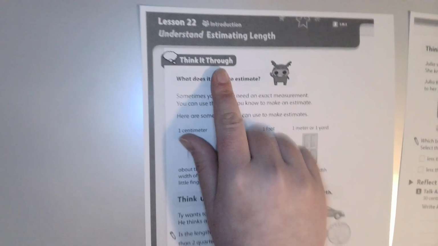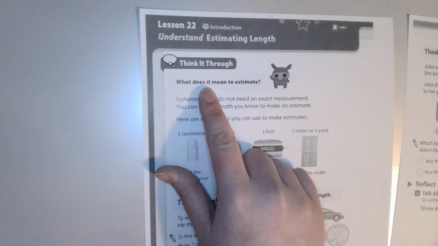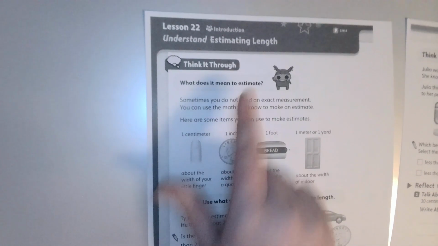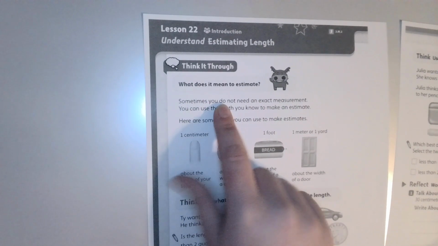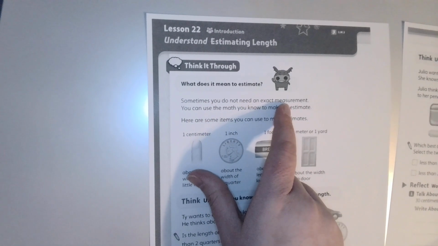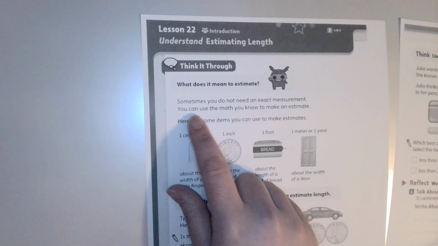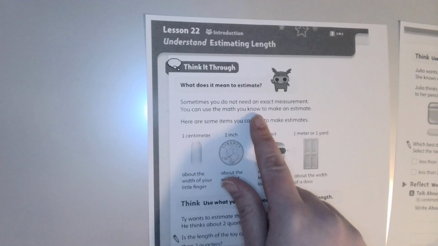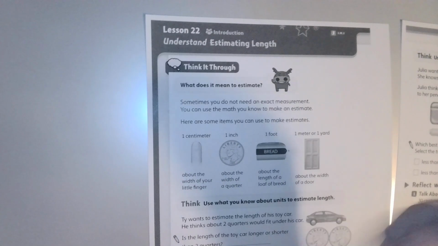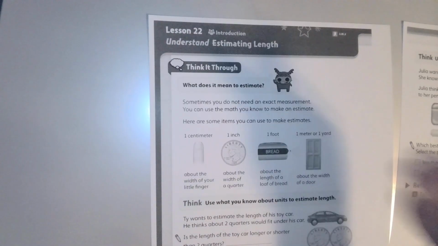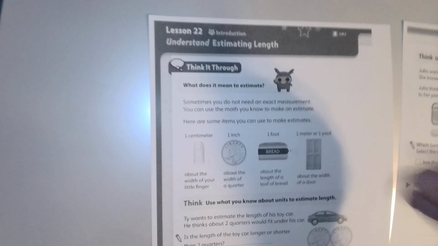So let's think it through. What does it mean to estimate? Sometimes you do not need an exact measurement. You can use the math you know to make an estimate. So you're using the math you already know to make like a guess. Estimate is a fancy word for guess.